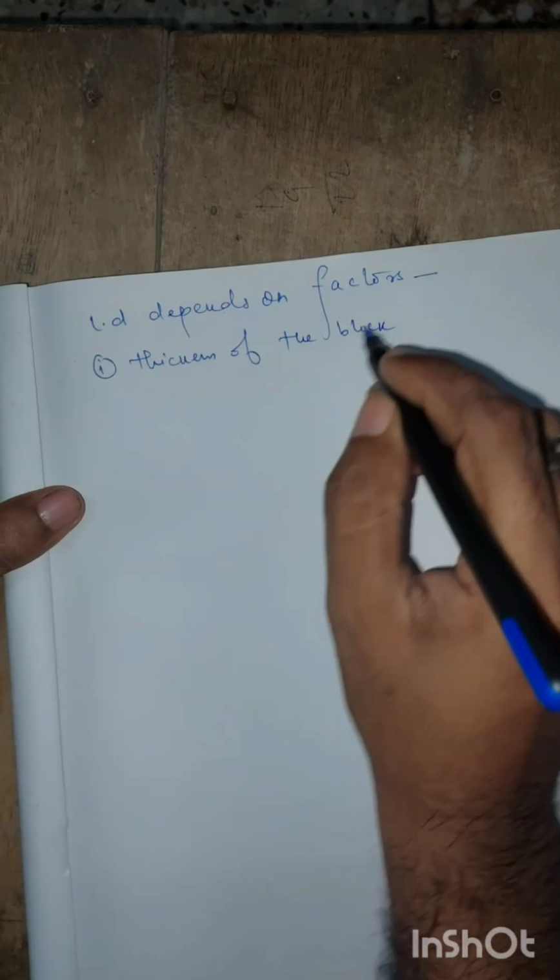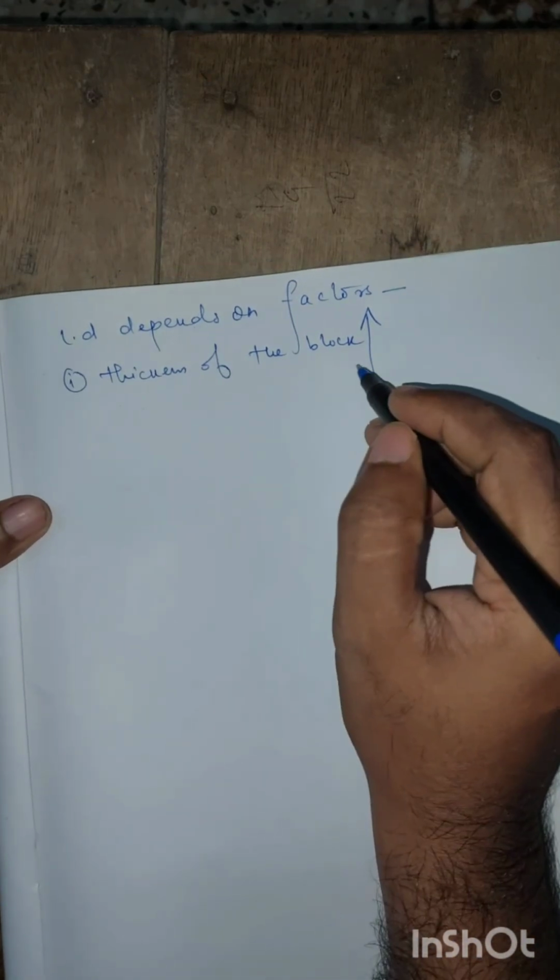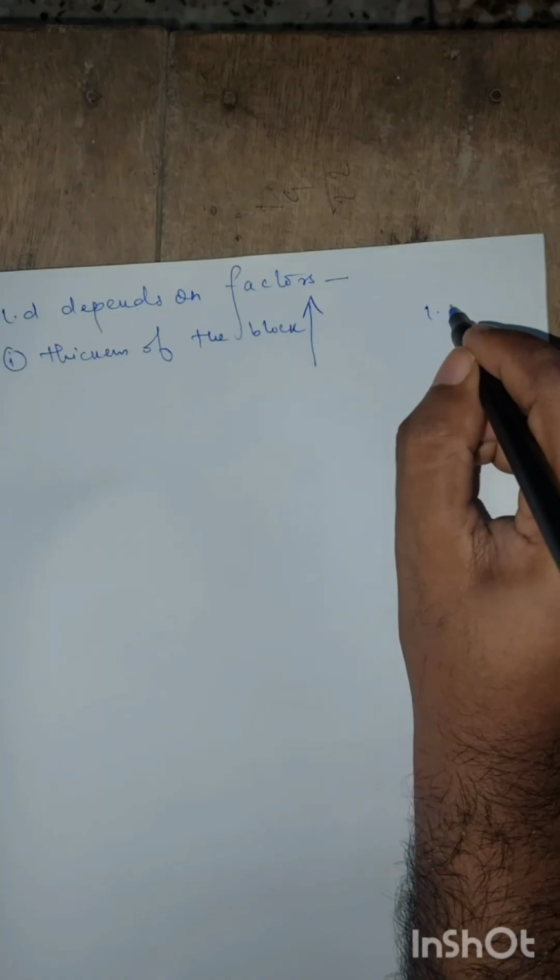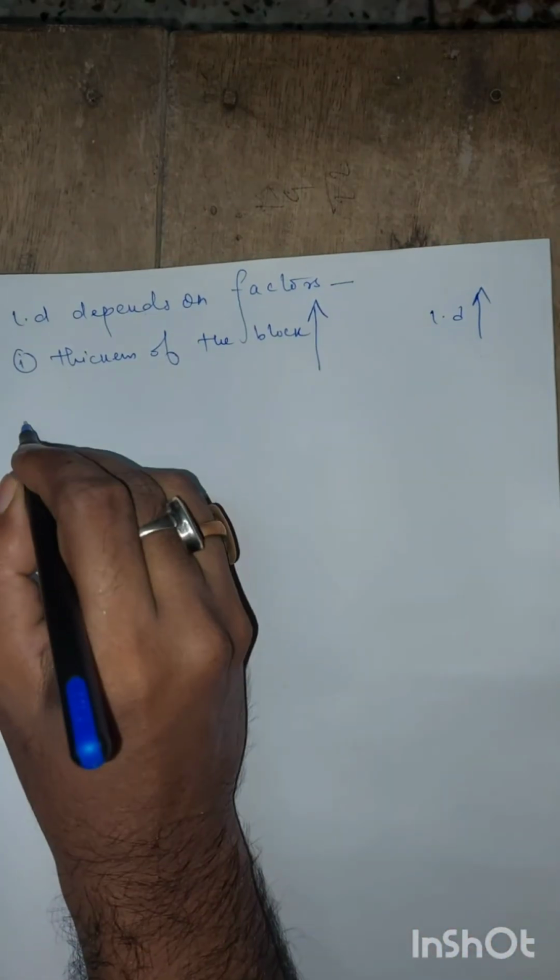If the thickness of the block increases, lateral displacement will also increase.